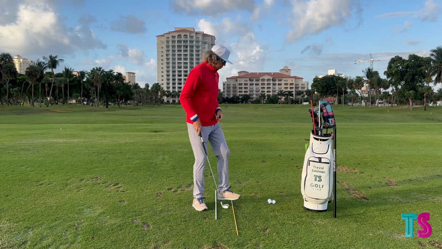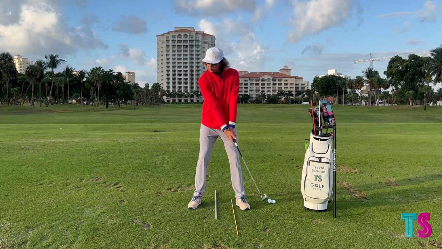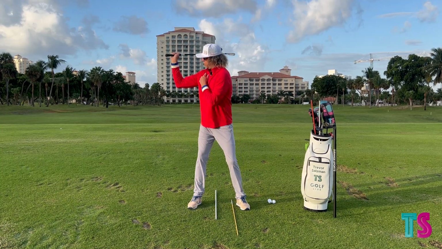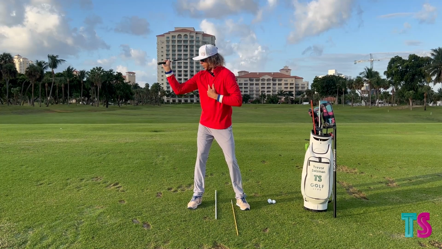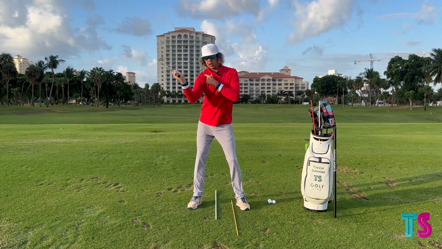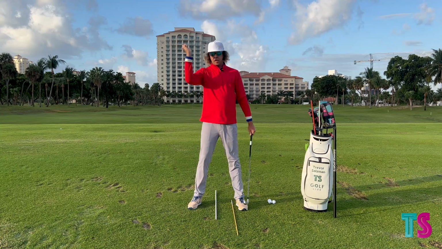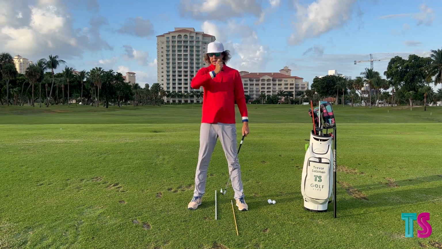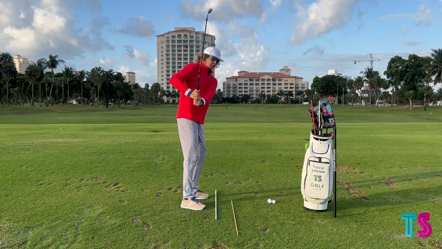And number two, when we look at this from up in here, you can see as I move the arm this direction, this angle in between my humerus and my forearm is not changing, and it is being driven from the shoulder. This is not just being driven by letting the forearm go this way. This is where we see players steepen it as they go this direction.